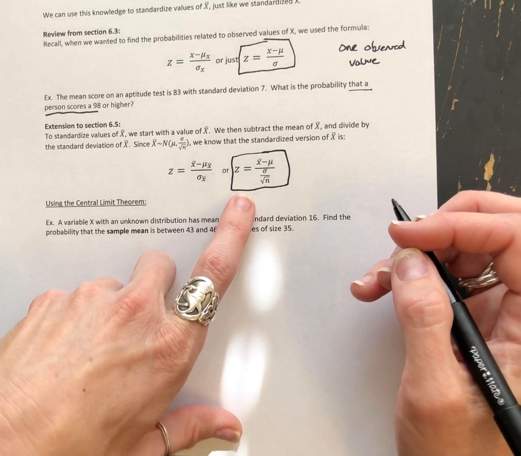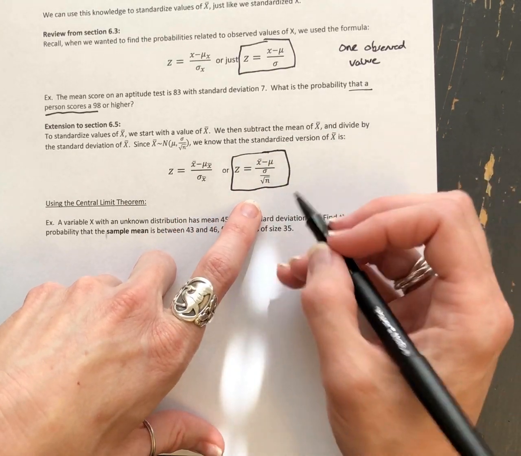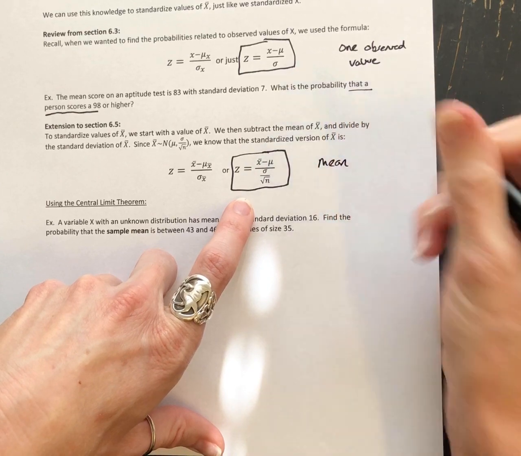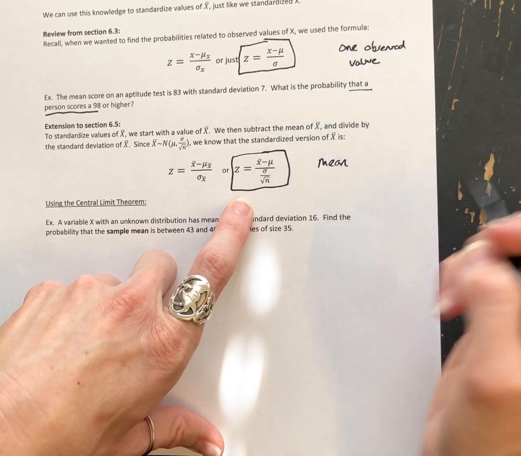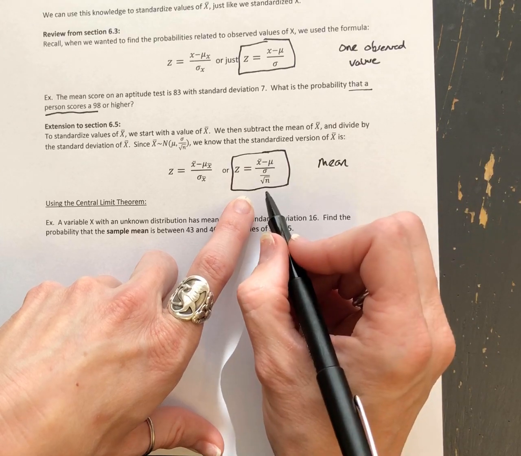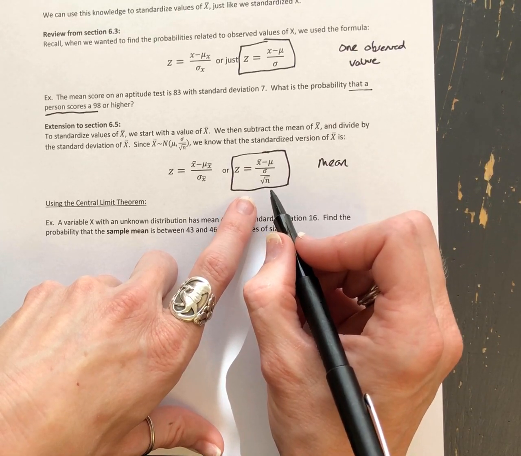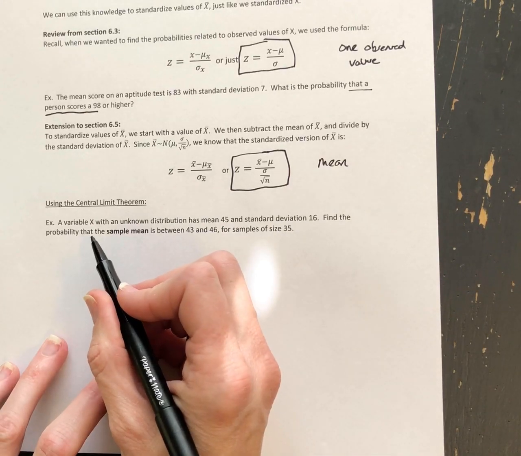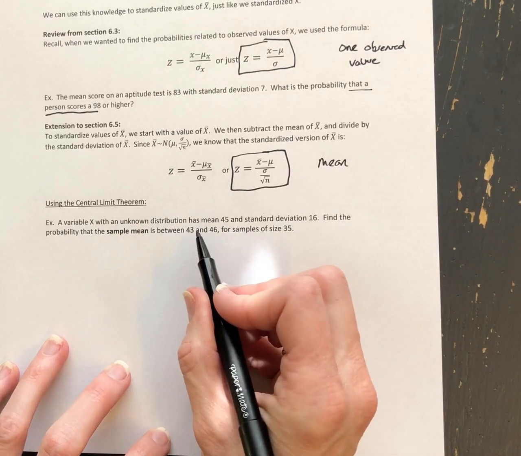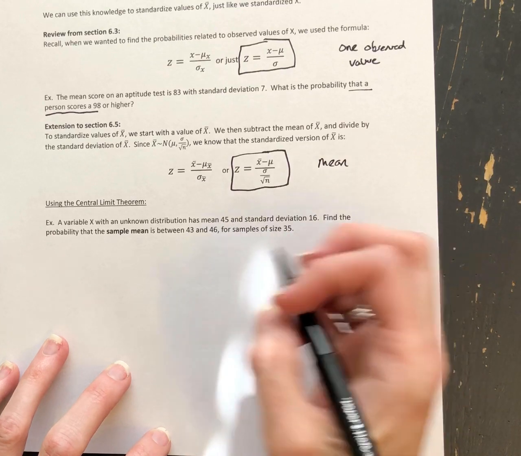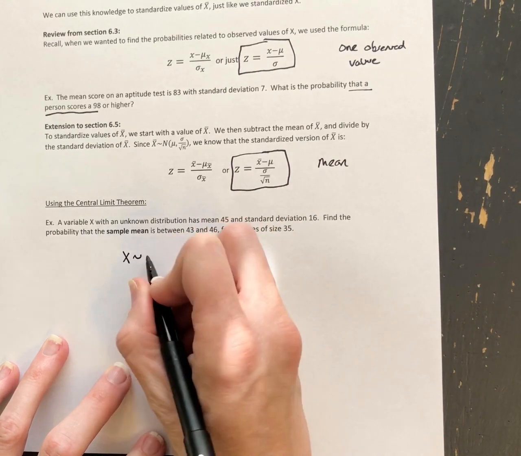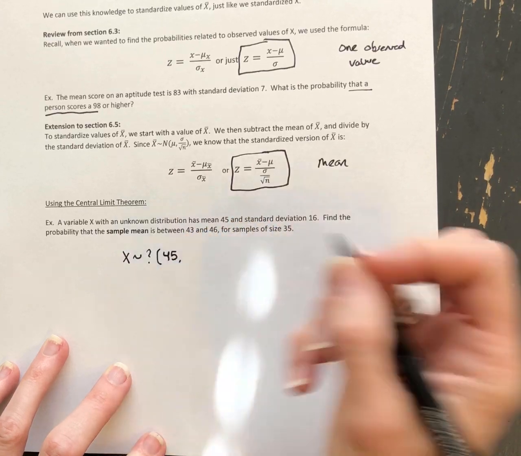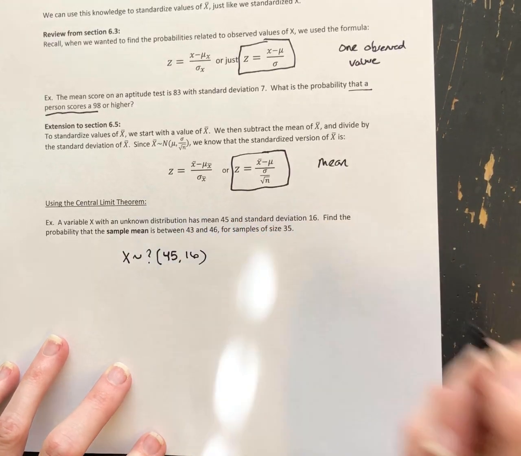So if we are trying to find probabilities related to observing a specific mean, so no longer one observed value but a mean, then we're going to use this to find the z-score. So we are told here a variable x with an unknown distribution has a mean of 45 and a standard deviation of 16.